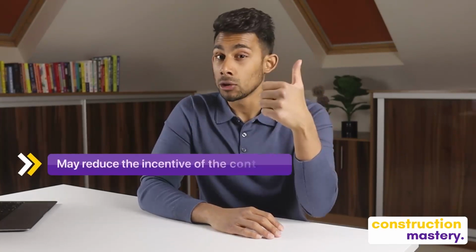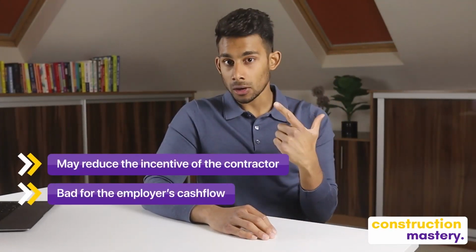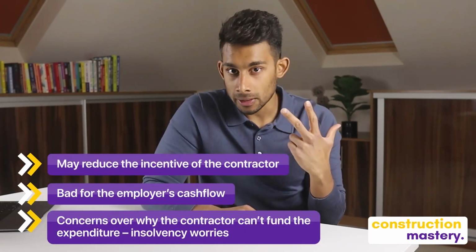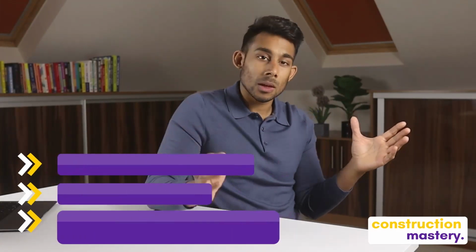And please note that the public sector cannot make advance payments. That's a key point, an interesting view if you are working in the public sector. And of course, there are also some disadvantages to advance payments. They may reduce the incentive of the contractor. It could be bad for the employer's cash flow. There could be concerns over why the contractor can't fund the expenditure. Could there be some insolvency worries, for example?